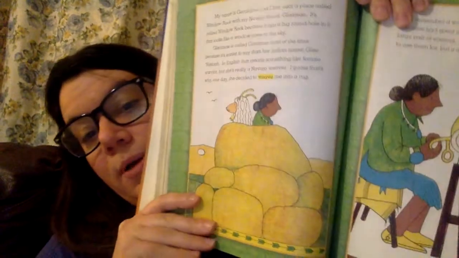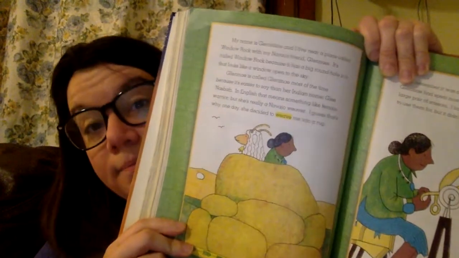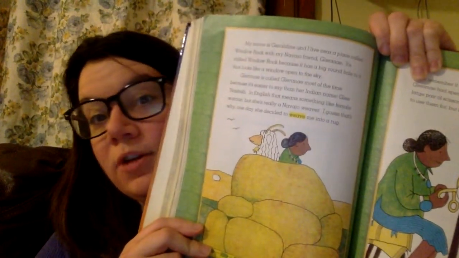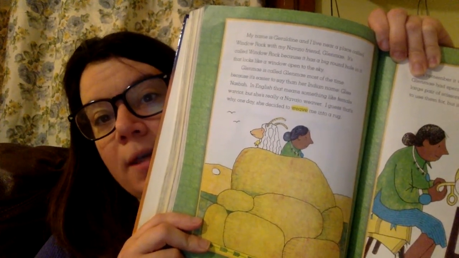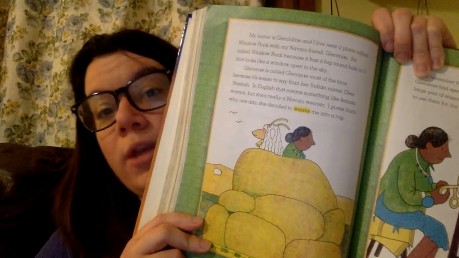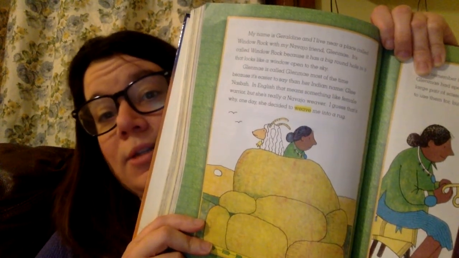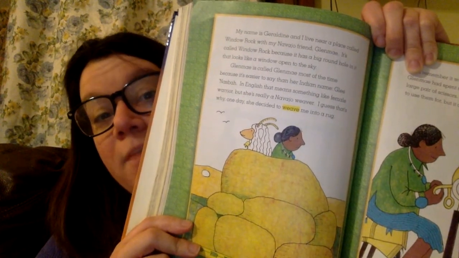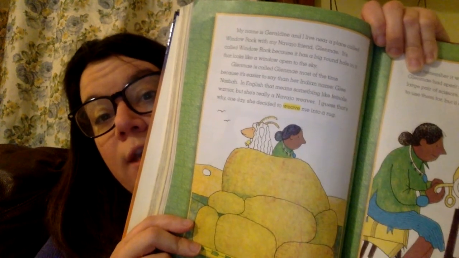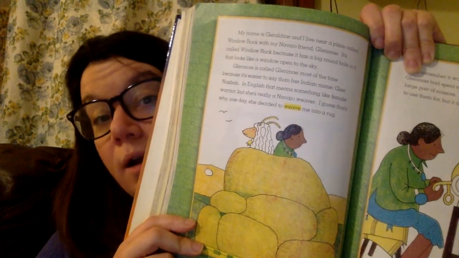All right, so if you look in your slides, we start off reading on page 280 right here. It says, "My name is Geraldine, and I live near a place called Window Rock with my Navajo friend Glen May. It's called Window Rock because it has a big round hole in it that looks like a window open to the sky. Glen May is called Glen May most of the time because it's easier to say than her Indian name, Glee Nasba. In English, that means something like female warrior. But she's really a Navajo weaver. I guess that's why one day she decided to weave me into a rug."